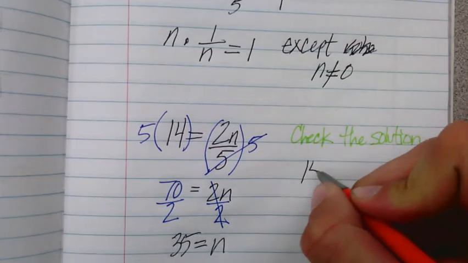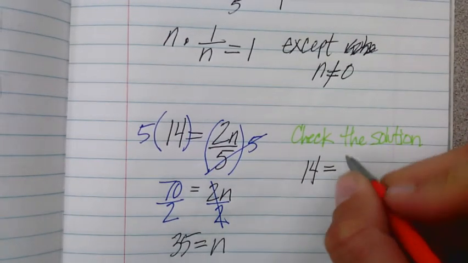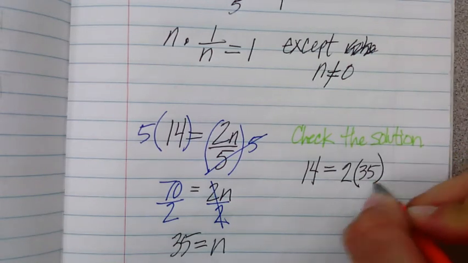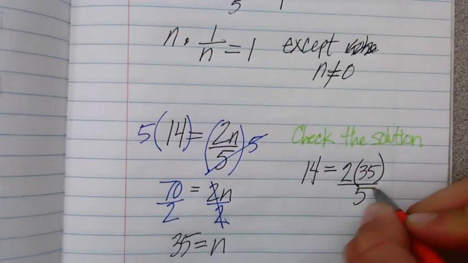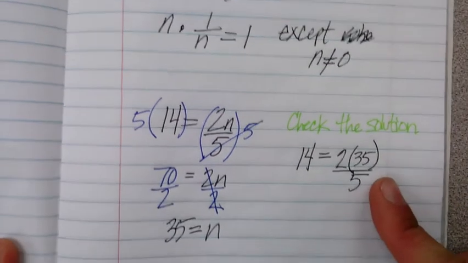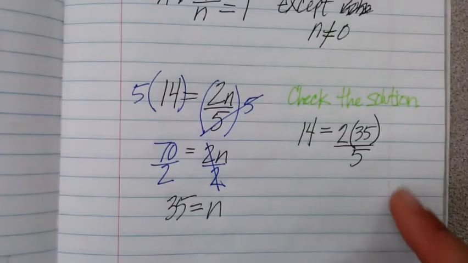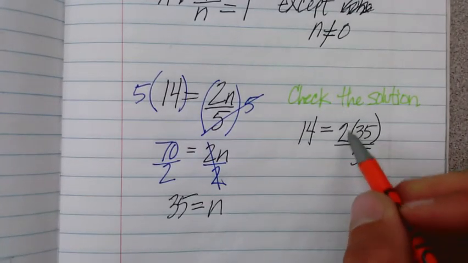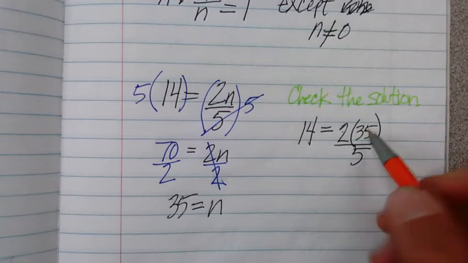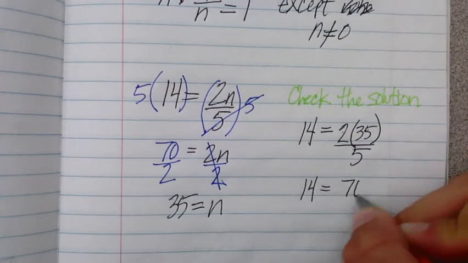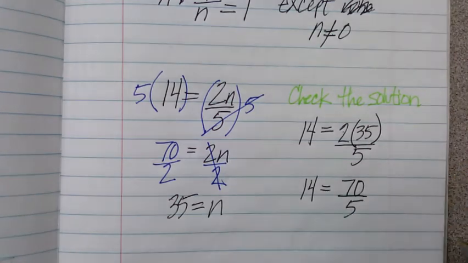So 14 equals 2 times 35 over 5. So when you're filling these in, now that I don't have variables, I'm going to follow the order of operations. 2 times 35 is 70, so I have 14 equals 70 over 5.